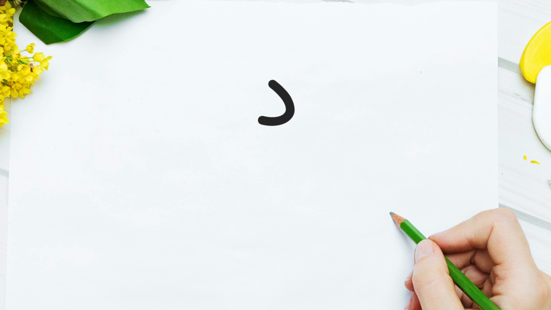To draw it in the isolated form, we draw a small line diagonally down. Then we turn left with a small straight line. Very simple, right? A small line diagonally down, then a small straight line. Come on, try it on your own and pronounce it while drawing it. D.